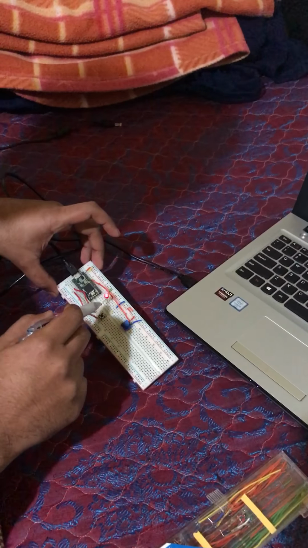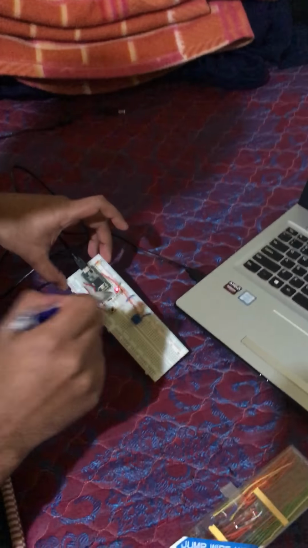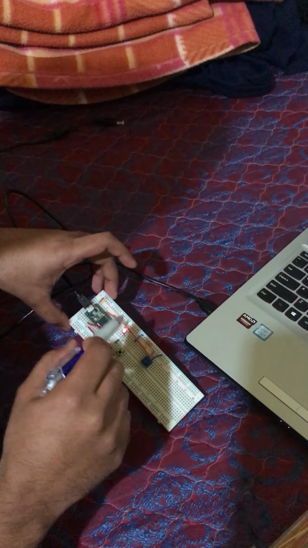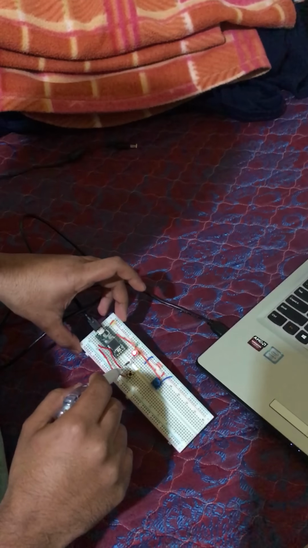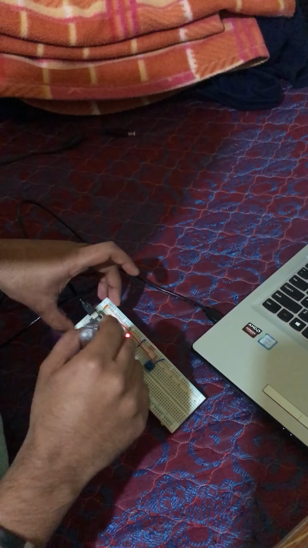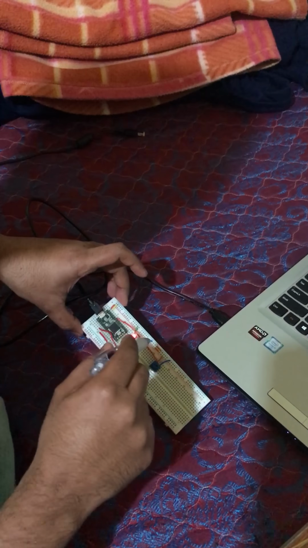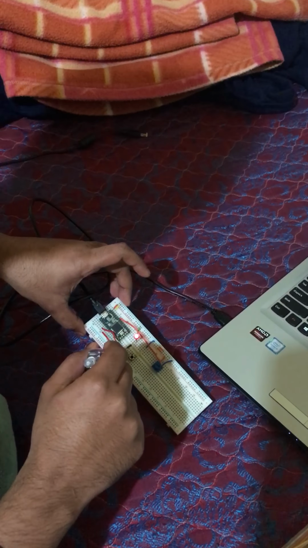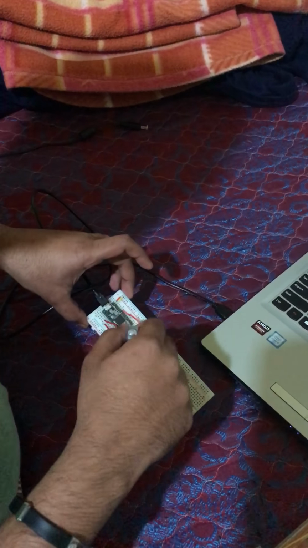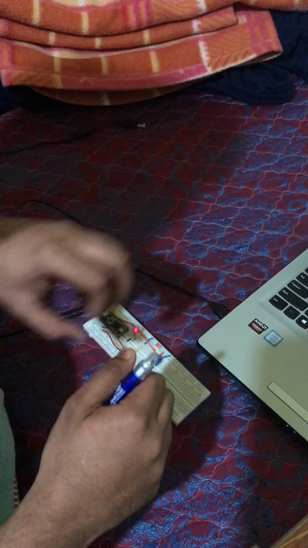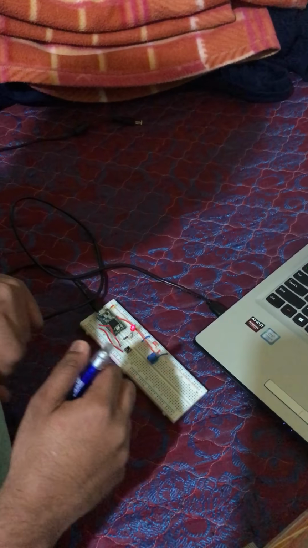This current limiting resistor is used because the LED only requires 1.6 volts. The TNC provides 3.2 volts, which would kill the LED. So to avoid killing the LED, we use the current limiting resistor, which limits the current and provides a proper supply to the LED.